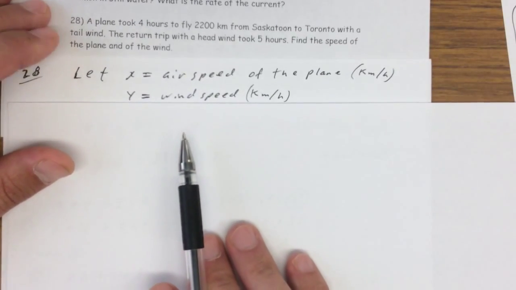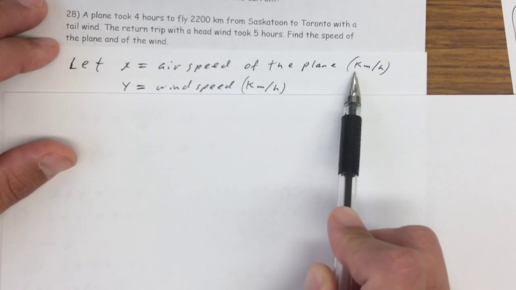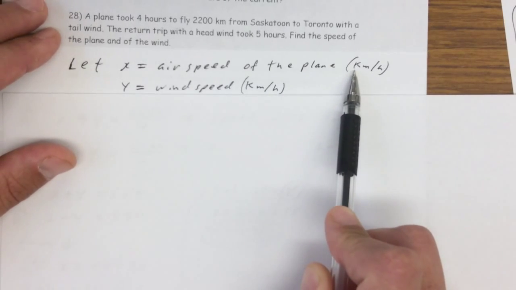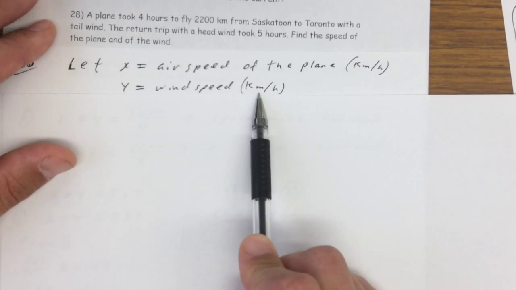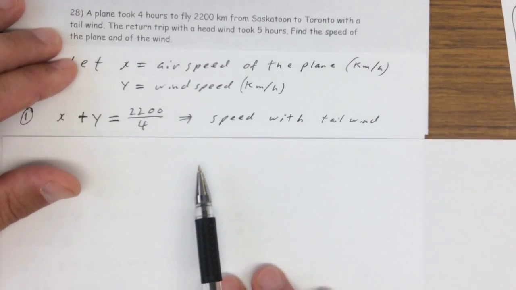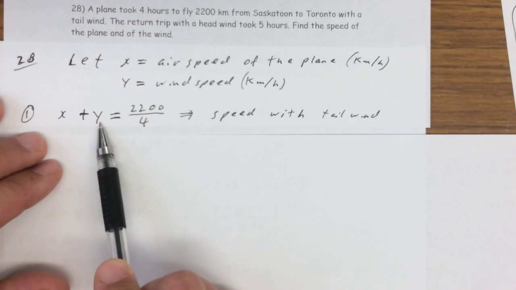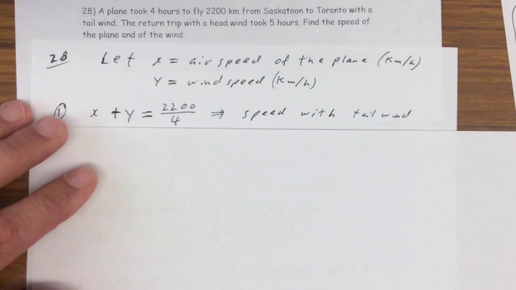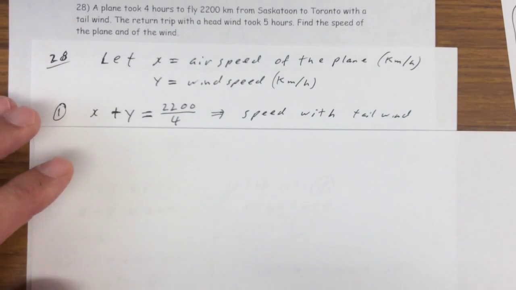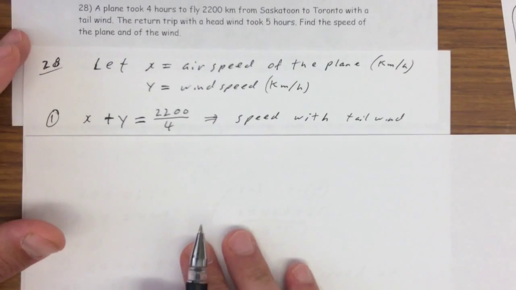Okay, so let x equal the airspeed of the plane. So airspeed means, like, if there's no wind, what would the speed be? And y is the wind speed. Okay, x plus y is adding the speeds. So imagine you're flying your airplane in no wind at 100 kilometers an hour, and then the wind comes behind you at 20 kilometers an hour. Well, then you'd probably be going 120 kilometers an hour.